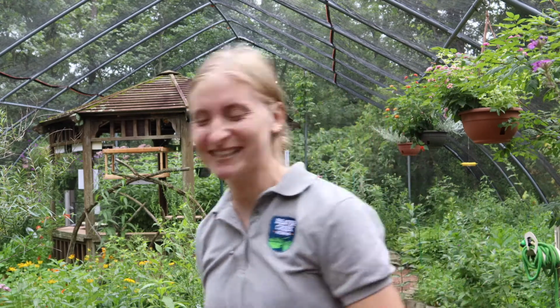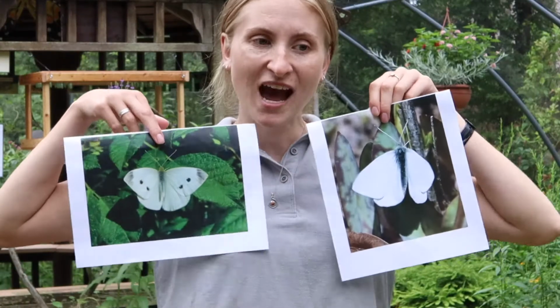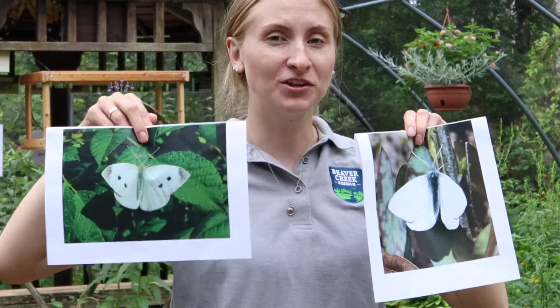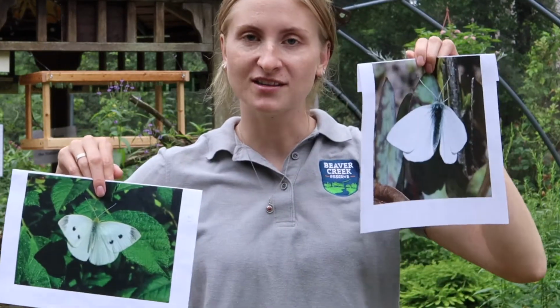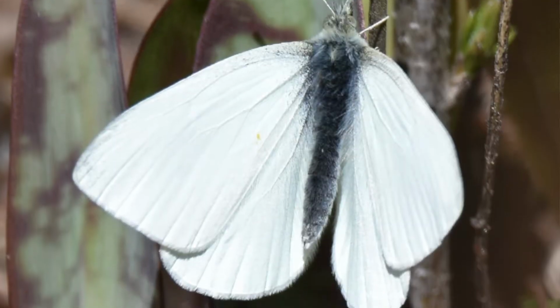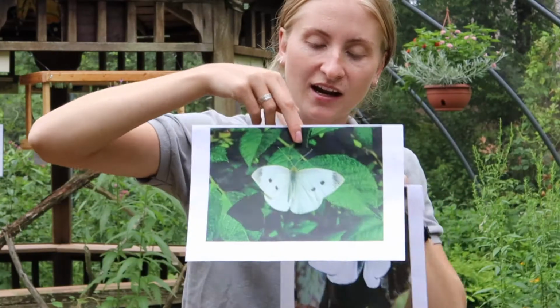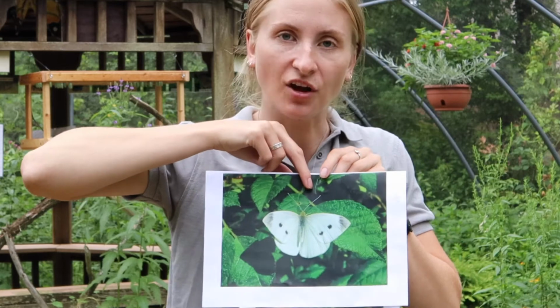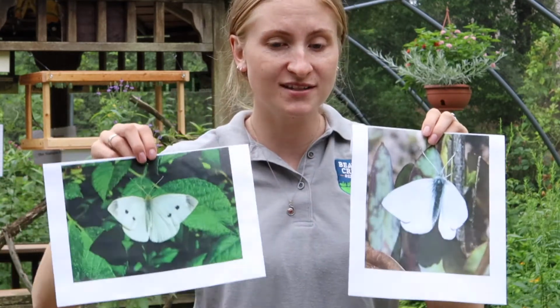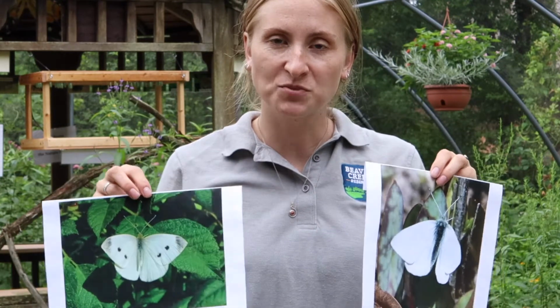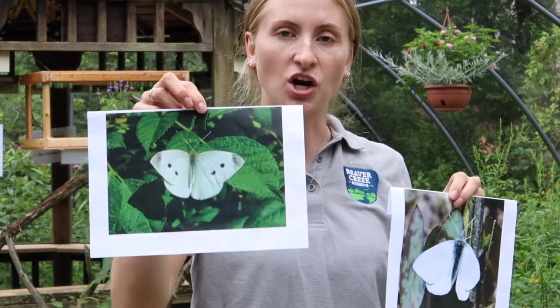So come follow me. Here we have our very similar but very different looking butterflies. Right over here is the mustard white. The mustard white you can see is just all white, and our cabbage white has some black markings on it. These look very similar, so a way that we tell the difference between the two is that this one has darker markings.